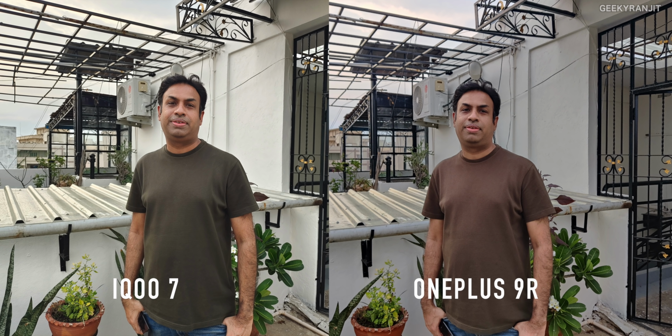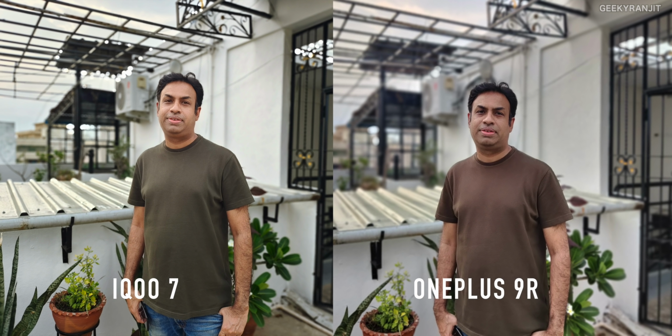Now moving to human subjects, one thing I noticed immediately is the color of my t-shirt is simply wrong with the OnePlus 9R. It's not a brown t-shirt, it's a green t-shirt. For example, in selfies, as you can see here, at least the OnePlus 9R got the t-shirt color right. But again, look at this one. The colors are simply off on the OnePlus 9R.